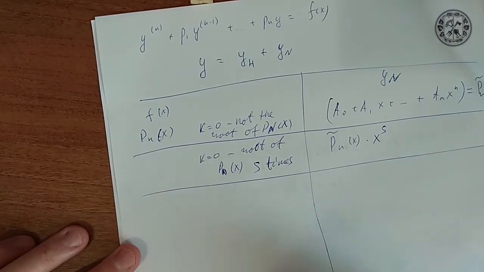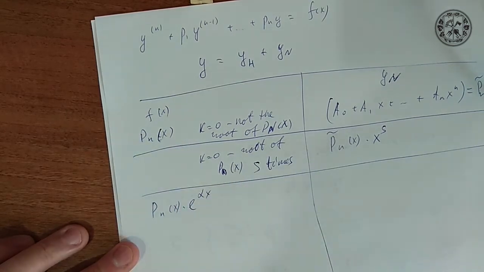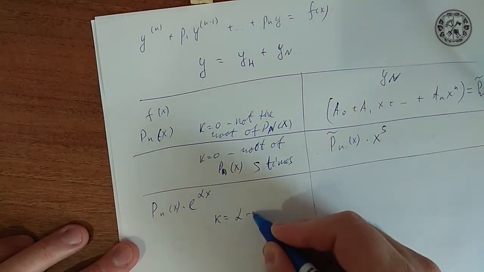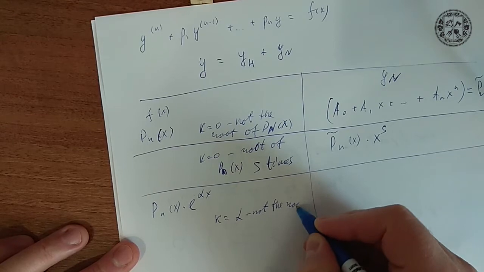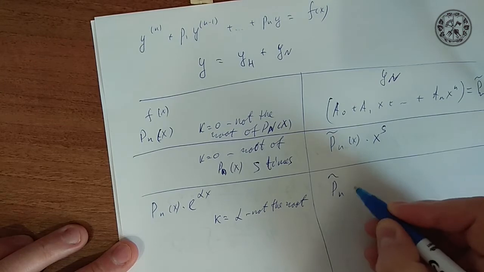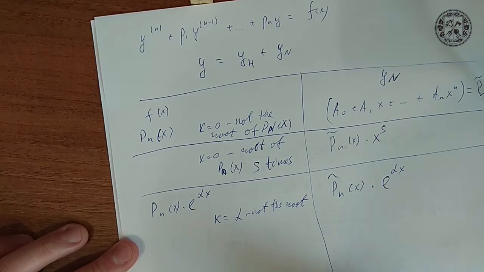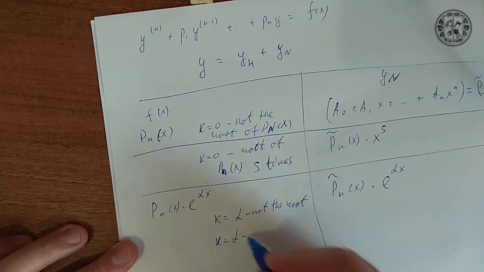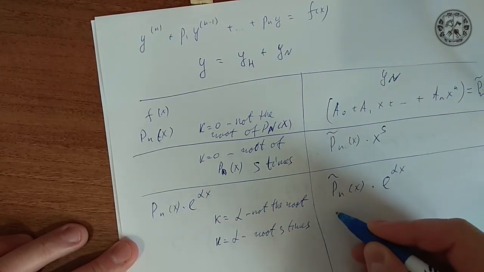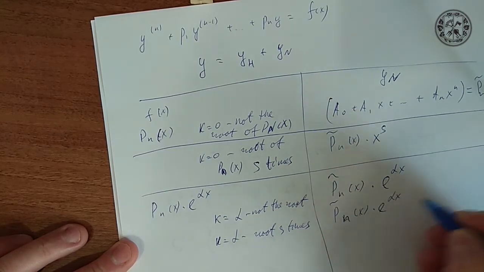Same goes if we have Pn of x by e power alpha x. However, here we consider k equals alpha, not the root. Then we'll get the same Pn with wave of x multiplied by e power alpha x. If k equals alpha is a root s times, then we'll get Pn of x with wave by e power alpha x by x power s.